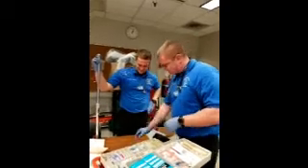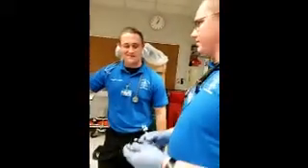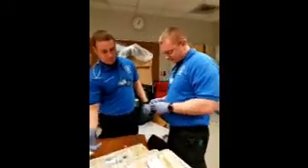Okay, so how many mLs are you going to draw up? 1.5 mLs. It's packaged 150 per 3 milliliters, so half that would be 75. Yes. Okay, so you have to use the actual vial this time.